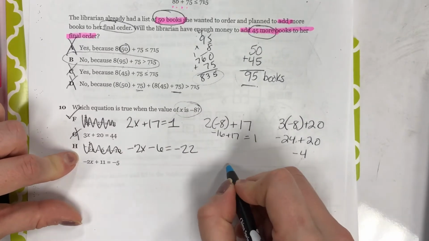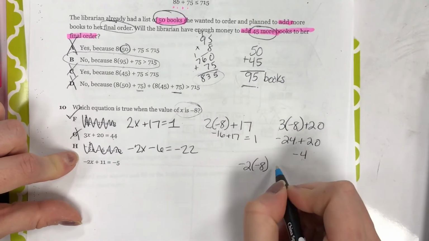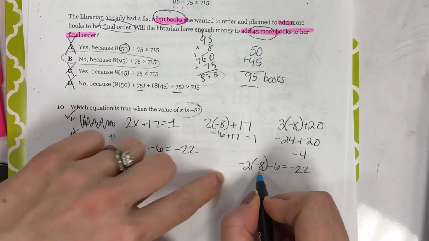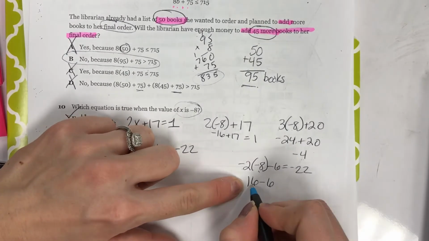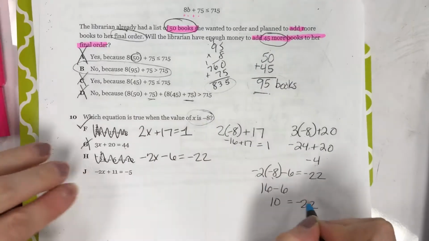Nope. Then let's see. Negative 2 times negative 8 minus 6 equals negative 22. Negative 2 times negative 8 is a positive 16. Minus 6 would give me 10. Is that equal to negative 22?